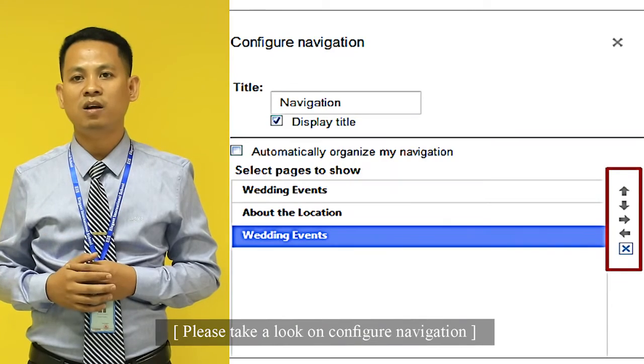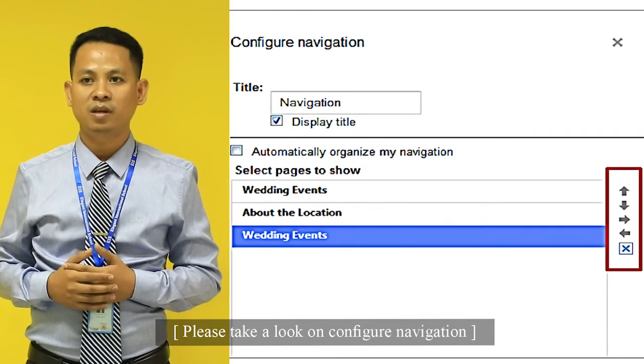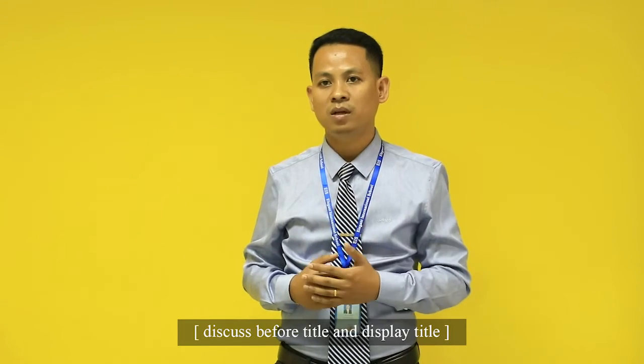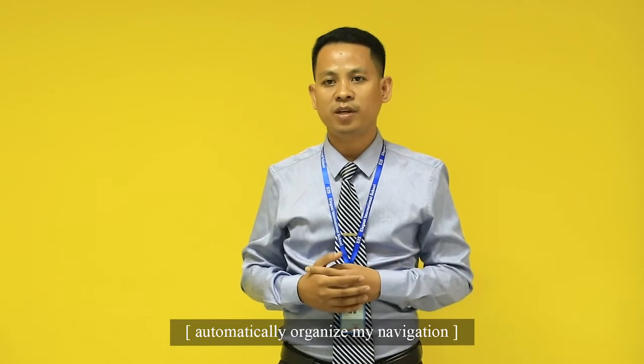Please take a look at the configure navigation. It's just the same as before. Title, and display title, automatically organize my navigation.